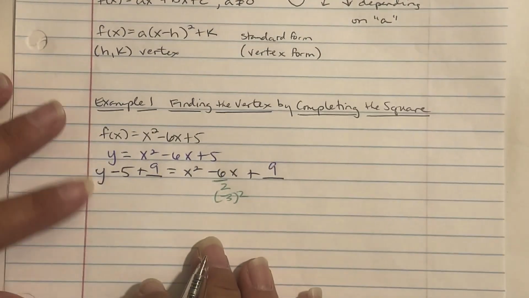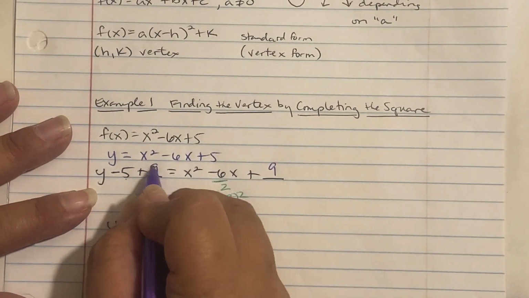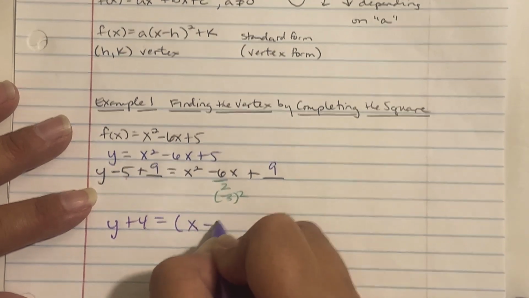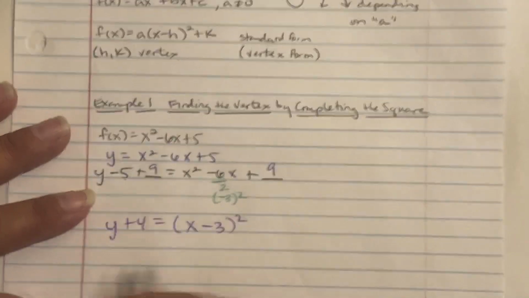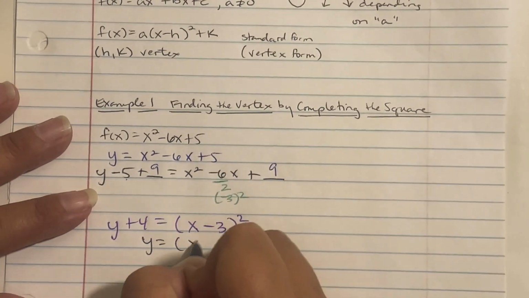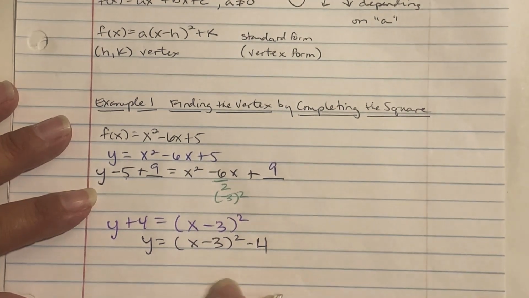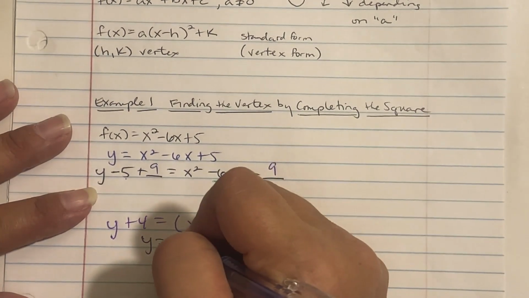So now we become y, -5 plus 9 is +4 equals x minus 3 squared. And then subtract the 4 over. So we get y equals x minus 3 squared minus 4. So remember, we're in the form of h k. Remember, the value of a here is a 1. We just see it, it's implied.